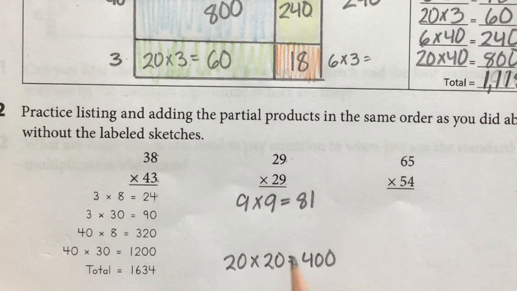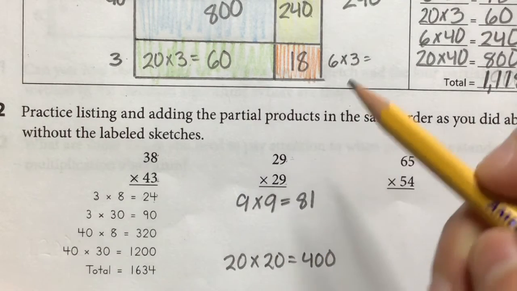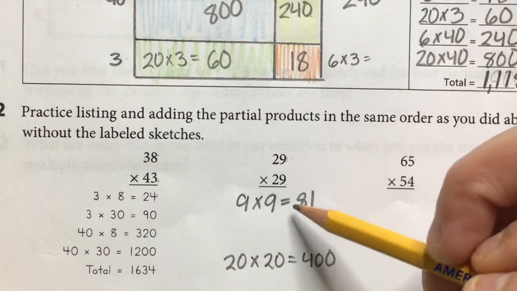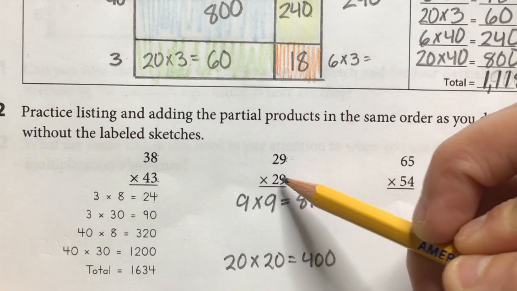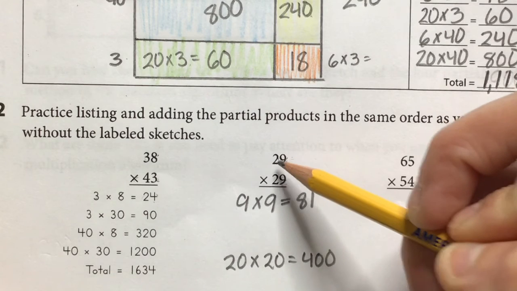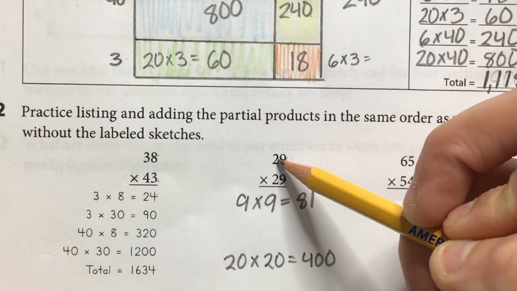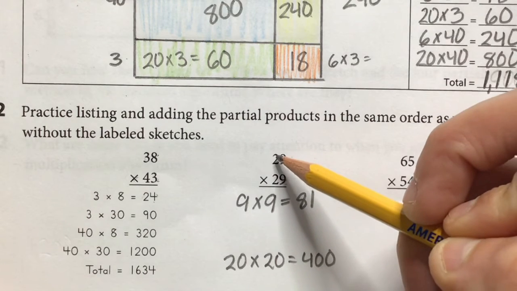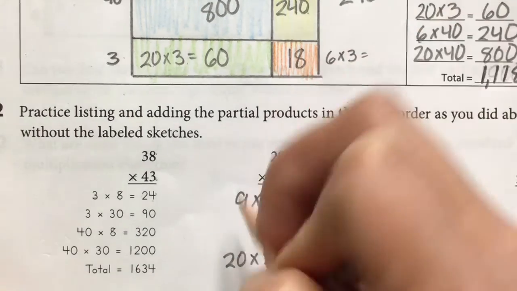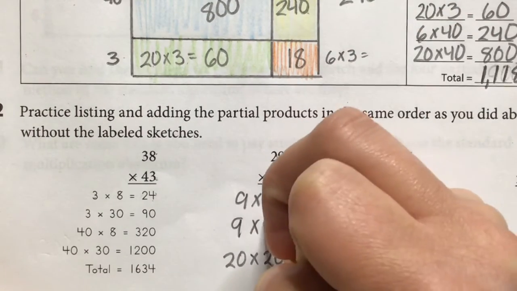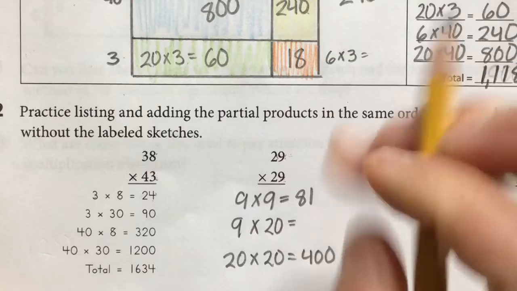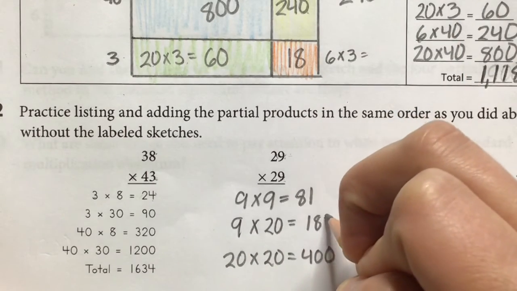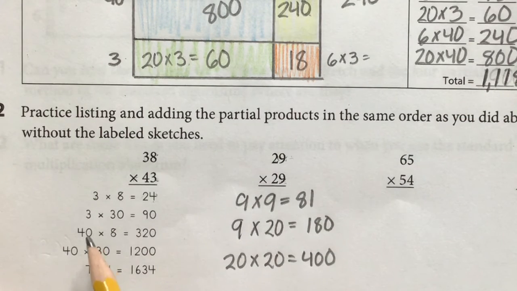All right, so what I'm going to start with is thinking about the standard algorithm. So I know when we use the standard algorithm, after we go 9 times 9 is 81, we also go 9 times 2. But remember, this isn't 2, this is actually 20. So I know we think about that as a 2, but this would be 9 times 20. So I'm going to write 9 times 20. Oops, I'm running out of room. 9 times 20 is 180. So you can see that in the example here.